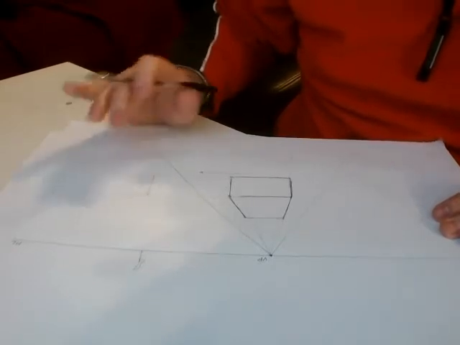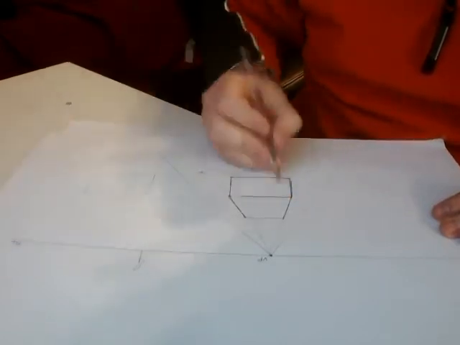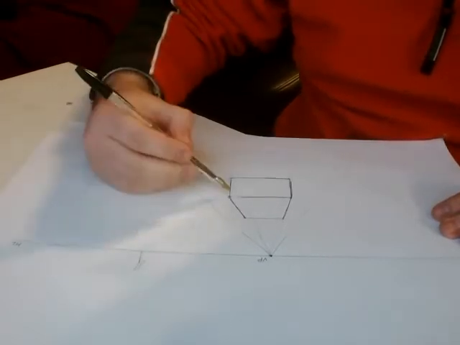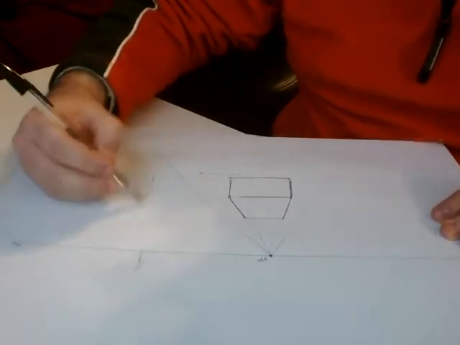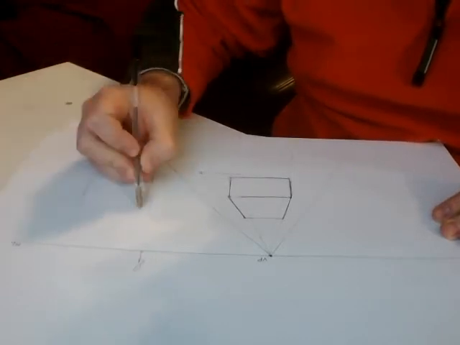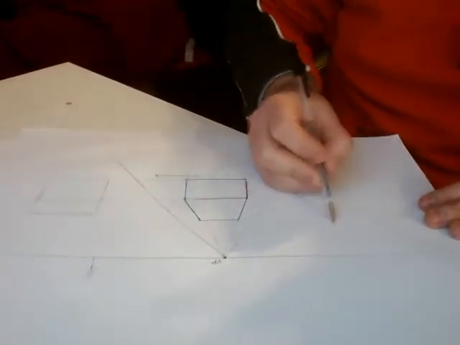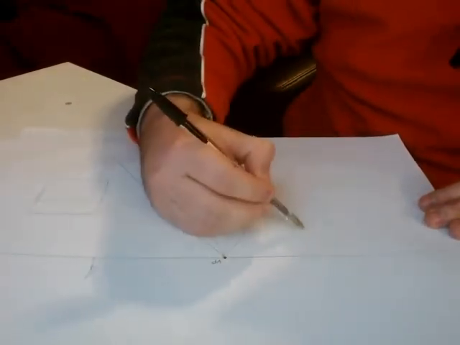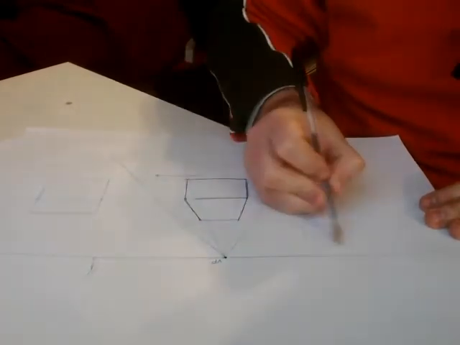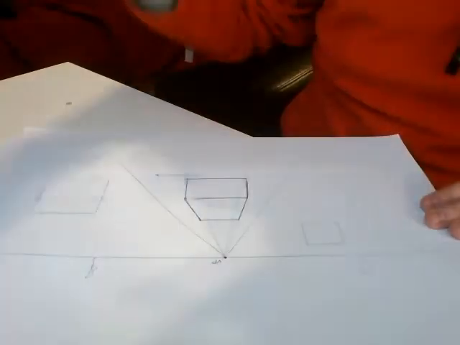Okay, another name for 1-point perspective is parallel perspective, and the reason is that our horizontal lines are always parallel, as well as our vertical lines. So it doesn't matter, for example, let's make this box a little taller. If I put this box here, or if I have a box, let's say, over here, farther into the distance, right? All my vertical lines are going to be parallel to each other, as well as all my horizontal lines.